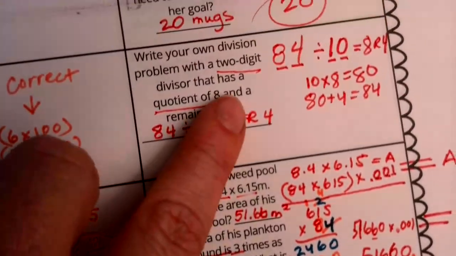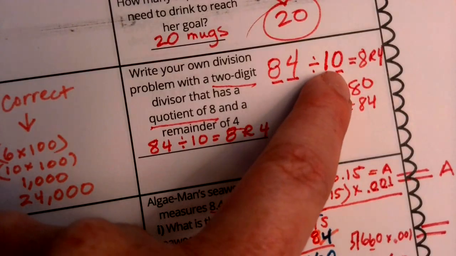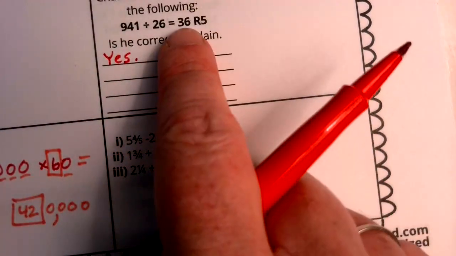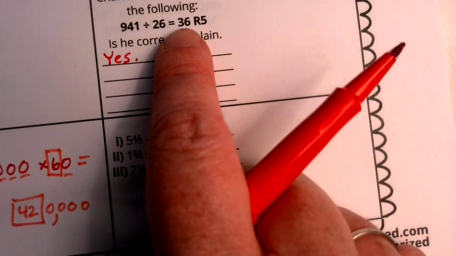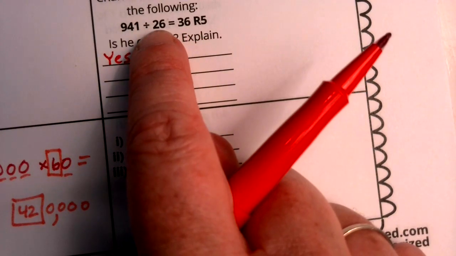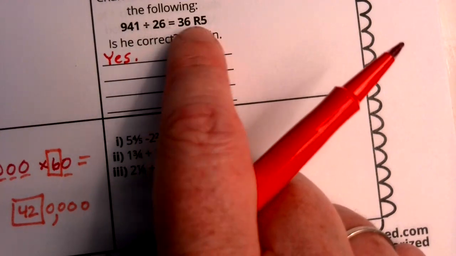If I, kind of like I did here, I thought about, well, my 10 times my 8 is 80. See how then I added my remainder. I'm going to do the same thing here, right? So first of all, I am looking at my 36 and my 26. How can I multiply those things together?